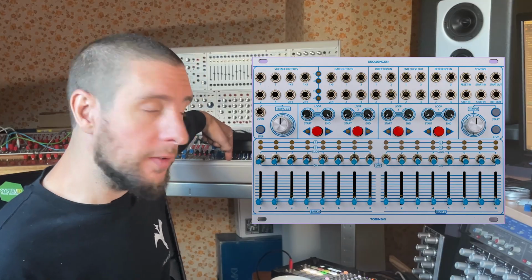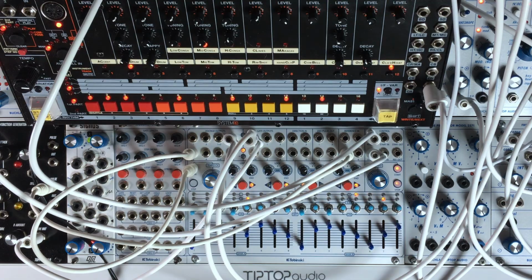Stasma here. Today we are going to talk about the Tobinski Sequencer and its expander.